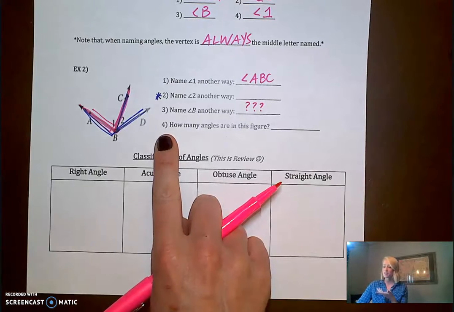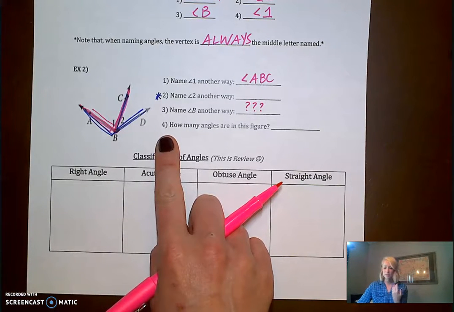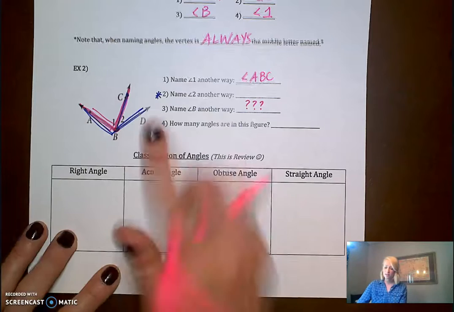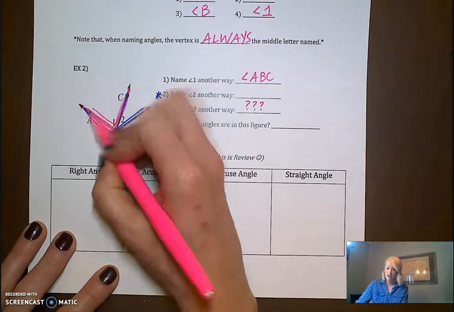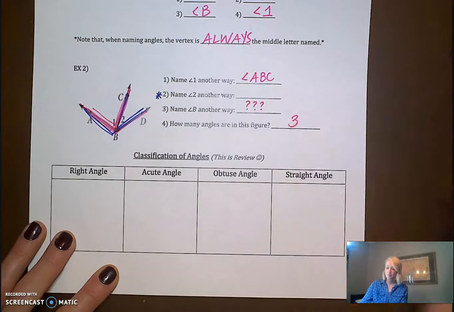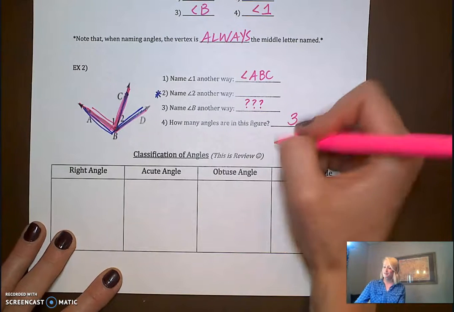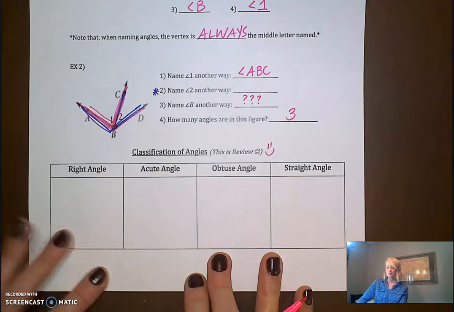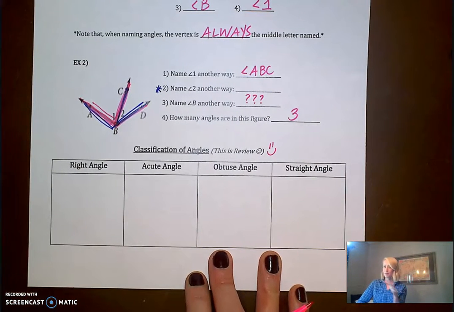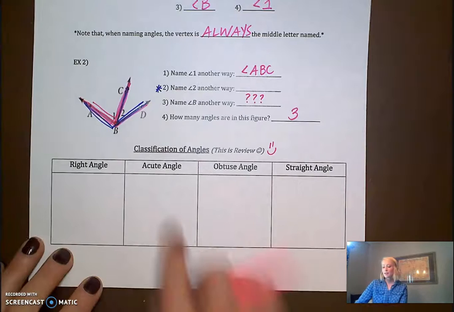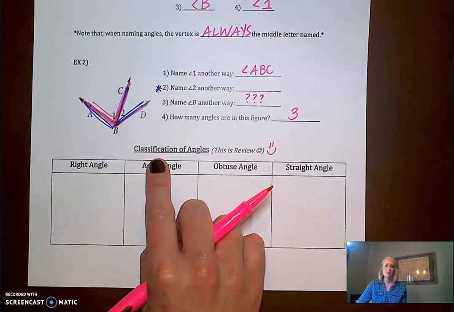Number 4, I kind of just touched on this, but how many angles are in this picture? Well, there's actually 3. There's the 2 smaller ones, and then there's the whole thing. Okay, at the bottom here, hopefully this is just review. You do all of this in middle school. Not to say I hold you to remembering things, but when you're classifying angles, you're just giving them names.